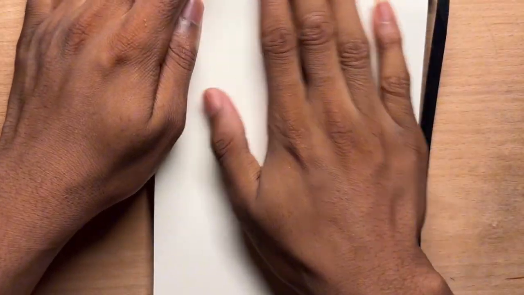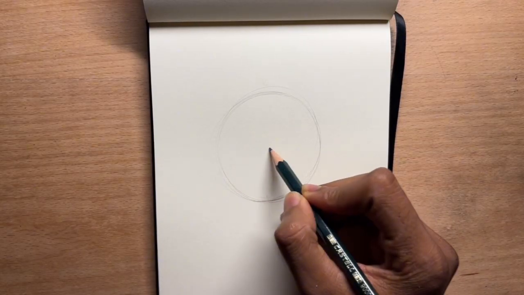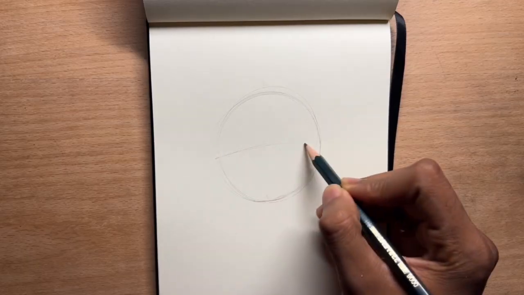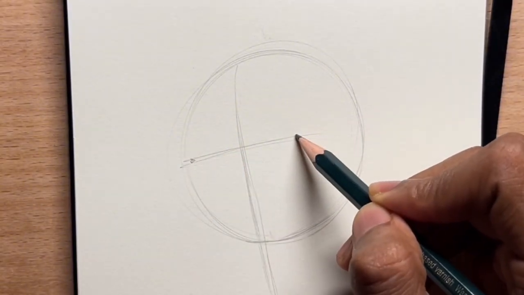Okay, now let's get the proportions down. And the first thing that I like to start with personally is to use a circle. I know there are a bunch of ways you can draw faces, but the one that really works for me is to draw a circle. Now once I draw the circle, which represents the cranial mass, the next thing is to look for the tilt and the direction of the face.